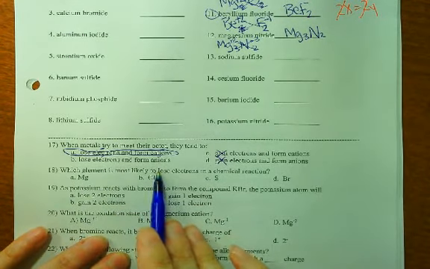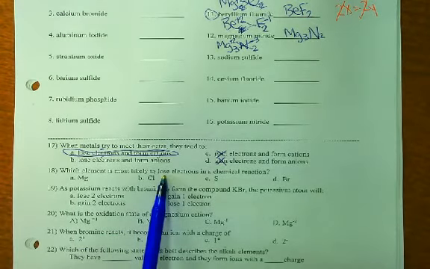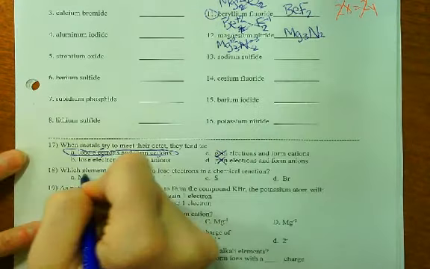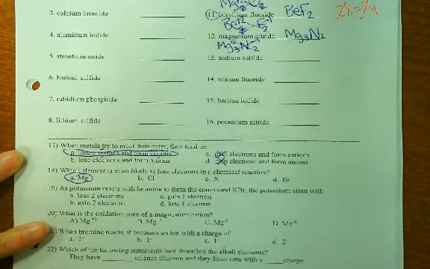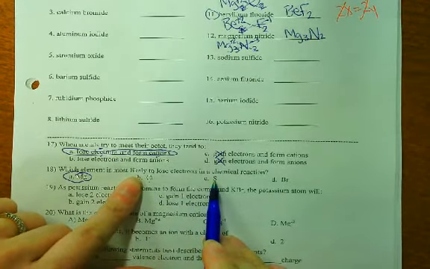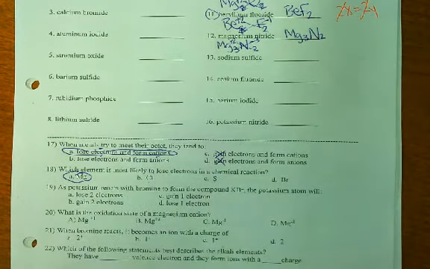Which of these elements is most likely to lose electrons in a chemical reaction? Well, metals are messy. They throw away their electrons. So we're asking you which one's going to lose, which one is a metal? Magnesium, chlorine, sulfur, or bromine? Magnesium is the only metal. It wants to lose 2 electrons. Chlorine wants to gain 1. Sulfur wants to gain 2. Bromine wants to gain 1 electron.